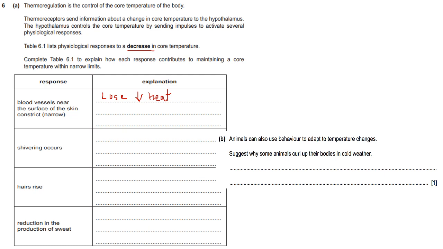Then shivering occurs. So obviously whenever you're shivering, what's actually happening is that your skeletal muscles are involuntarily shaking, if that makes sense. So it's like a muscle contraction of some sort, and it generates heat. So that would generate heat.